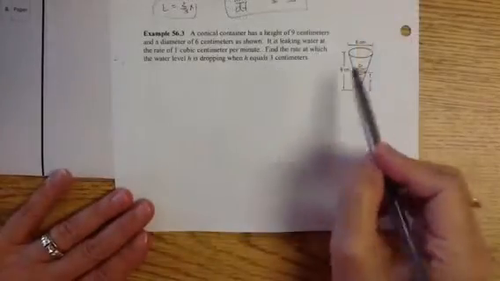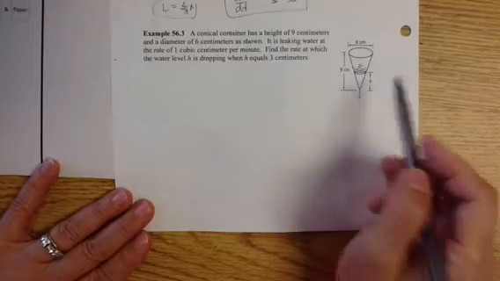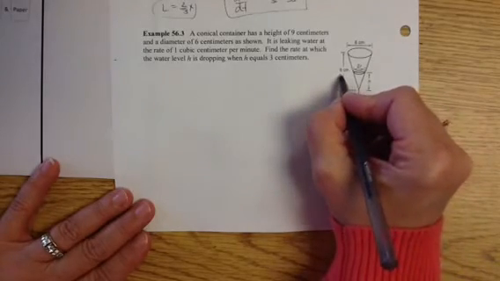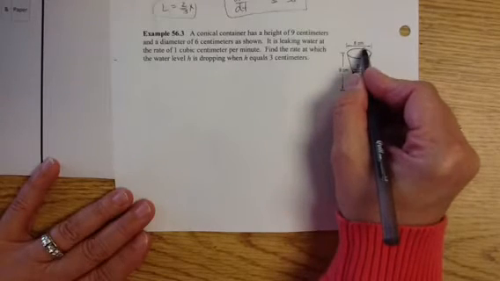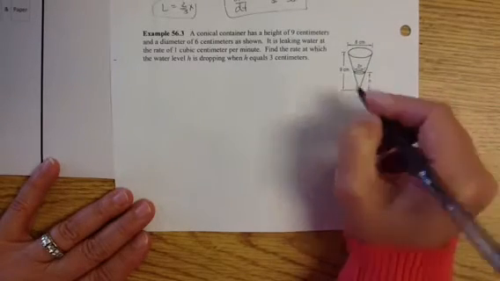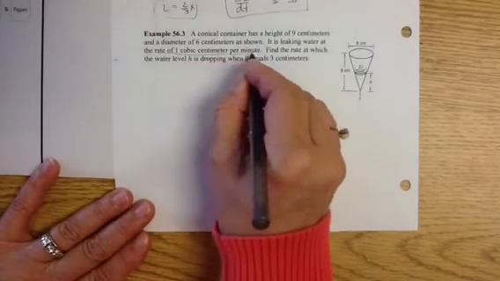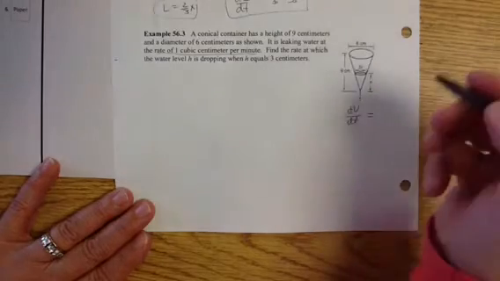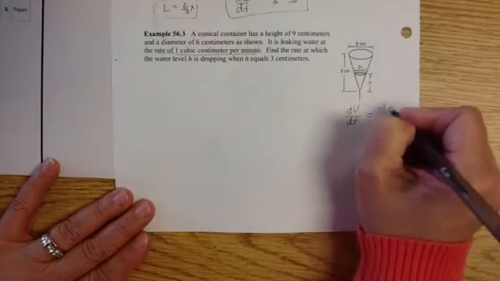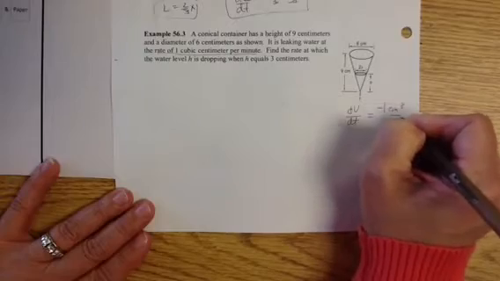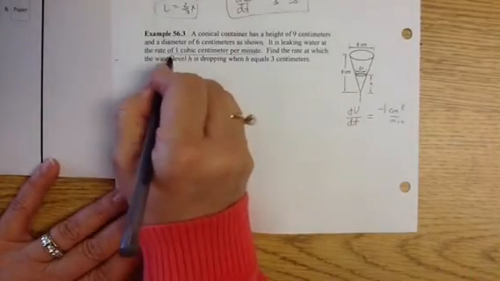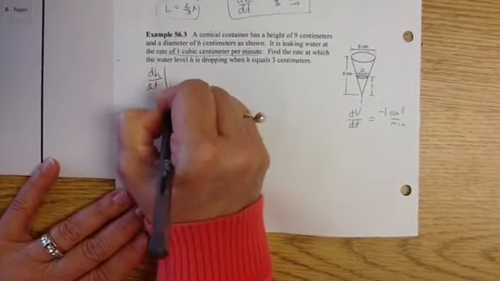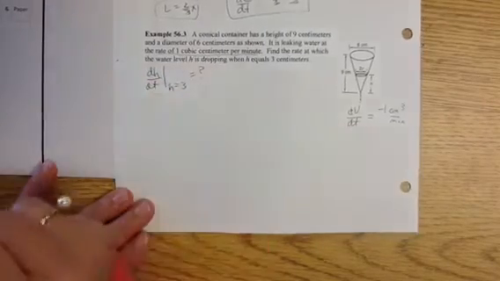All right, here is a typical cone problem. We have a cone that has a height of 9 centimeters, a diameter of 6 centimeters, and the water is leaking at a rate. Now, as soon as I see cubic centimeters, that tells me that it is leaving the cone at negative 1 cubic centimeter per minute. Find the rate at which the height is dropping. So we're looking at dh/dt when h equals 3. That's what we're looking for.